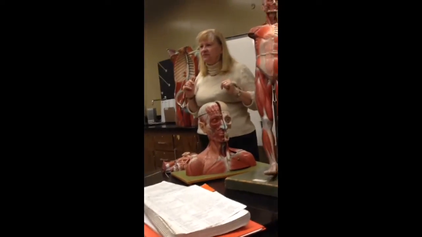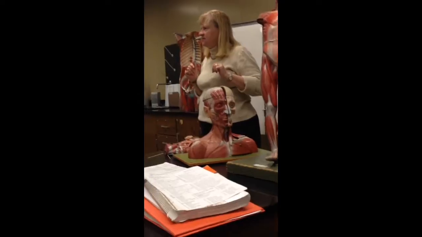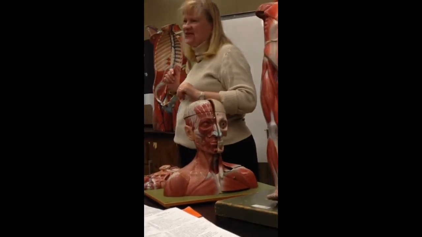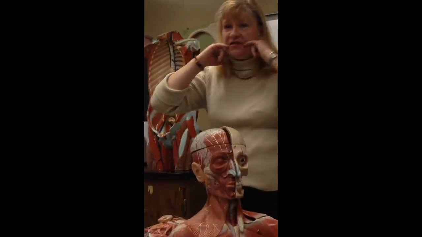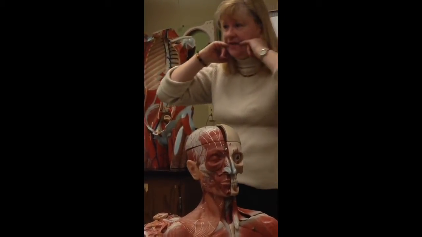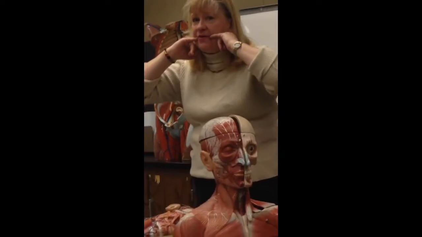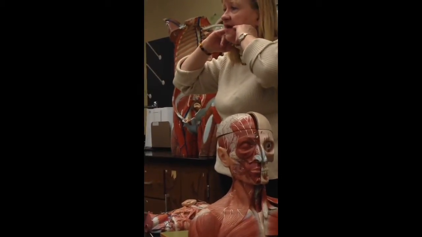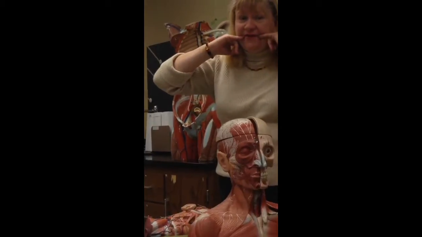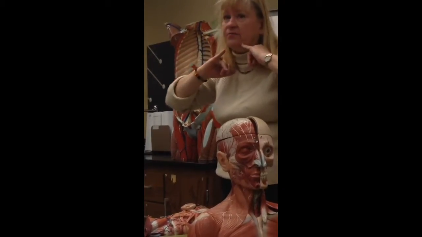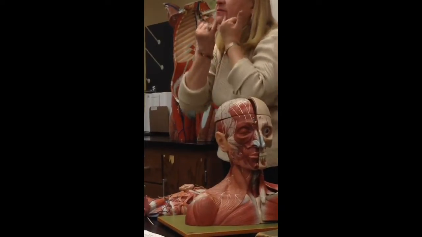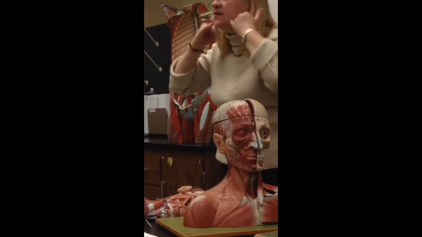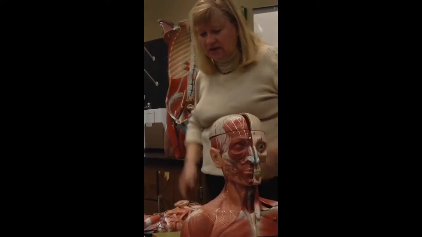Then what am I doing? Frowning. This is your frowning muscle, okay? This is your muscle that makes you frown. So you're going to go to the angle of the mouth to start and find this. And then you're going to see, where do I see a muscle whose fibers are heading down? And actually, the fibers don't head straight down. They go out a little bit. You see what I'm doing? They arc out a little bit.